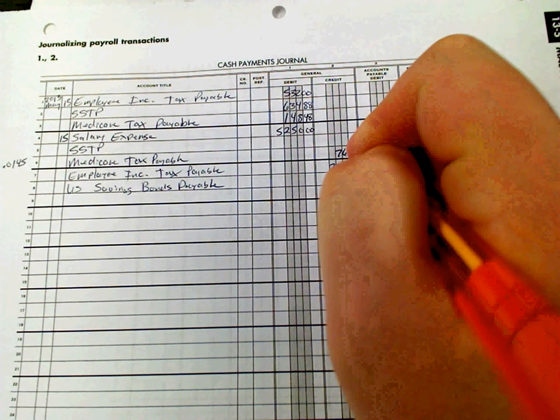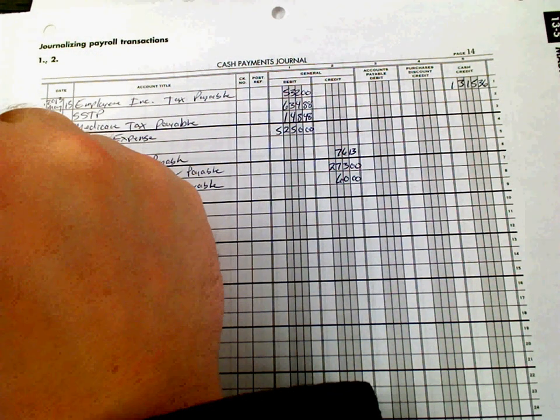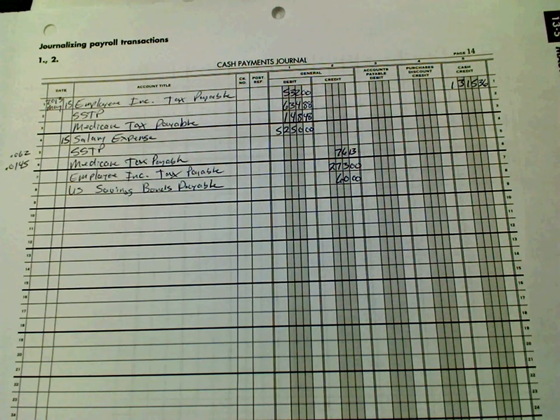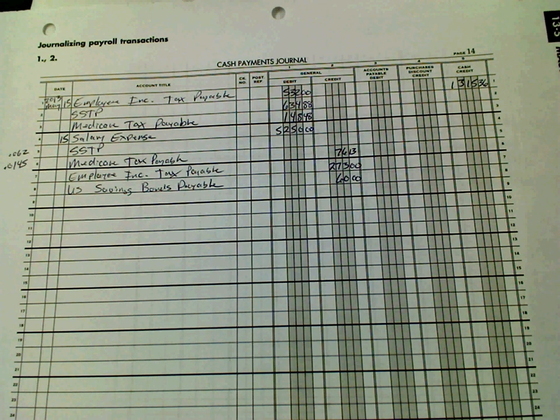What's our Social Security tax rate in the book and in real life? 6.2. 0.062. 0.062 times 5250 equals 325.50.